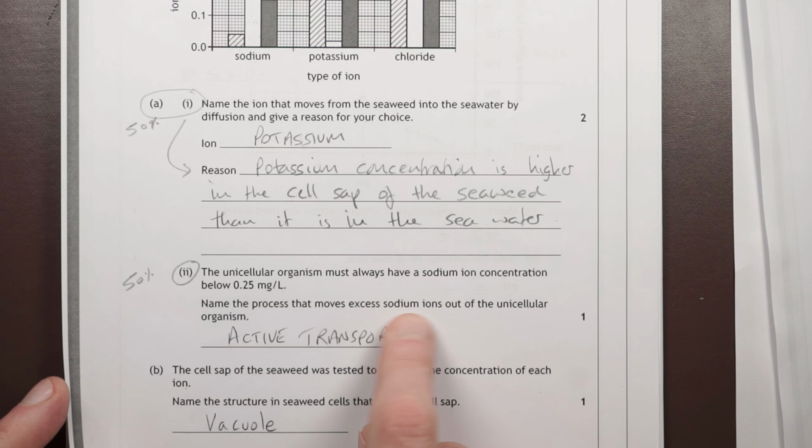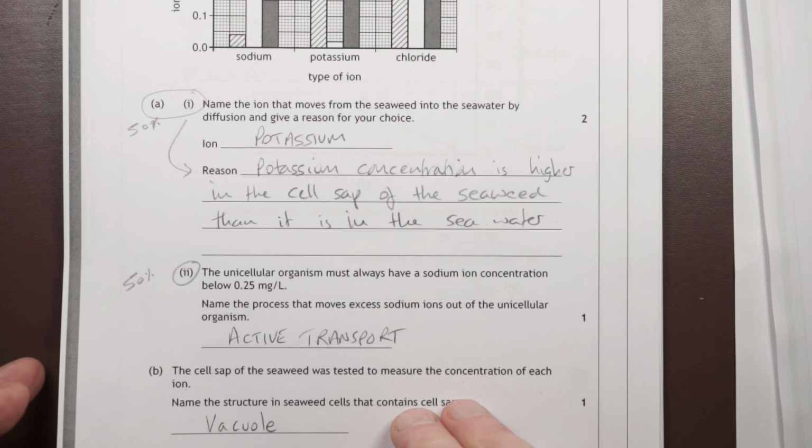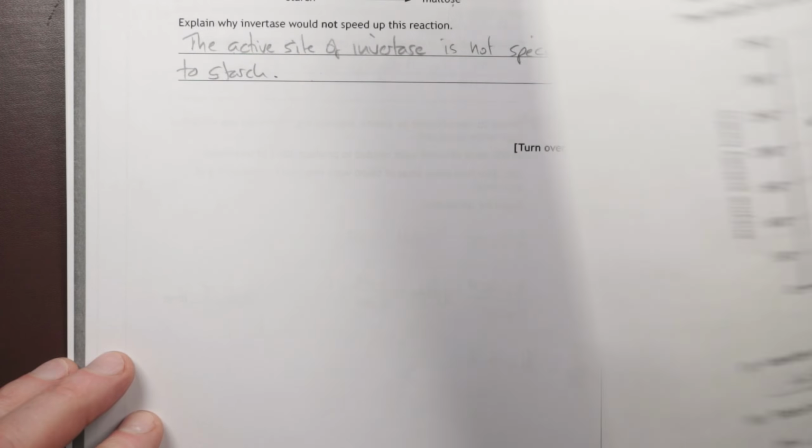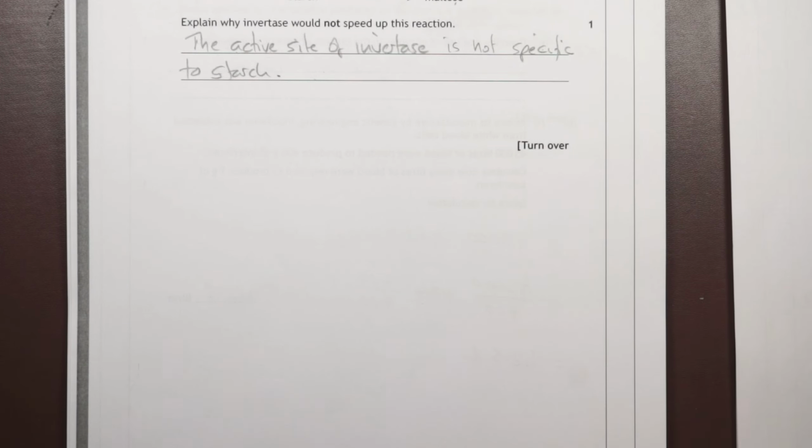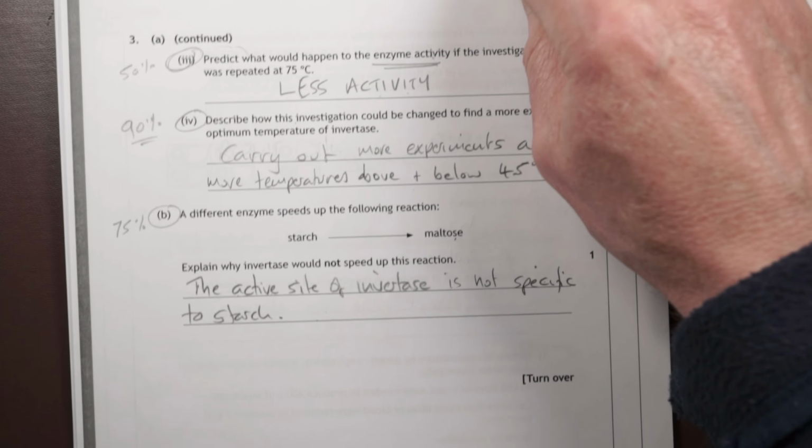Name a process that moves the excess sodium ions out of the unicellular organism. They have to use energy. It's active transport. Okay, everyone got that one okay, but we're going to come back to that diagram.